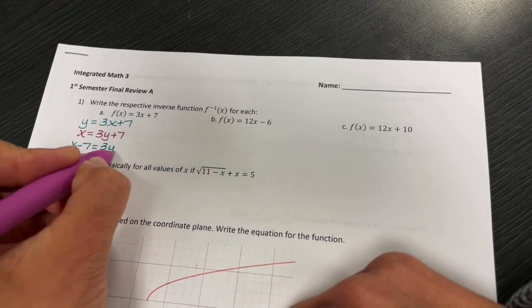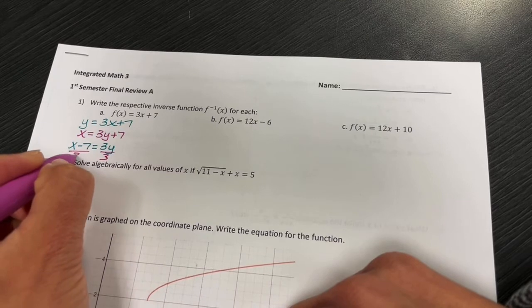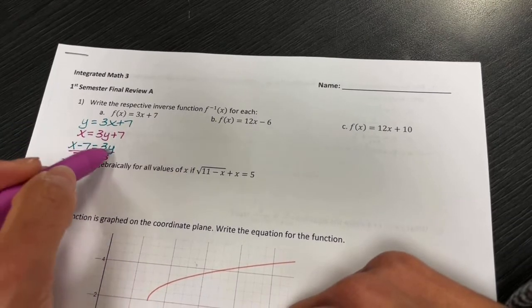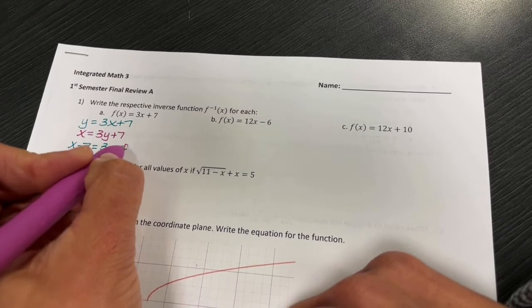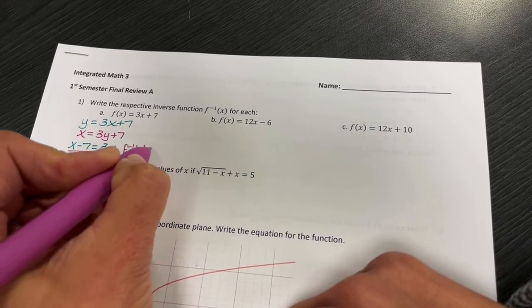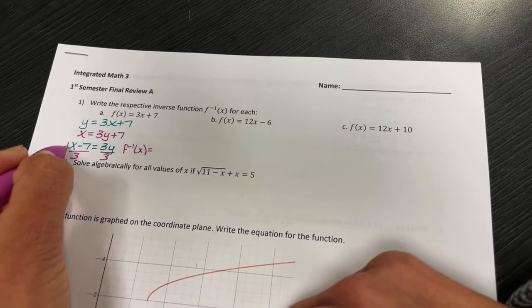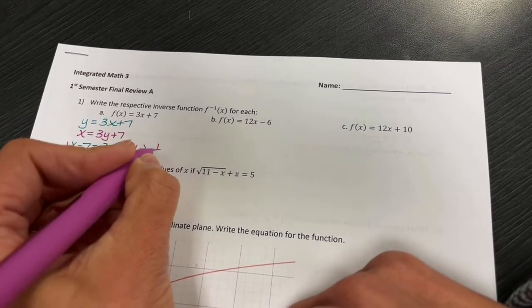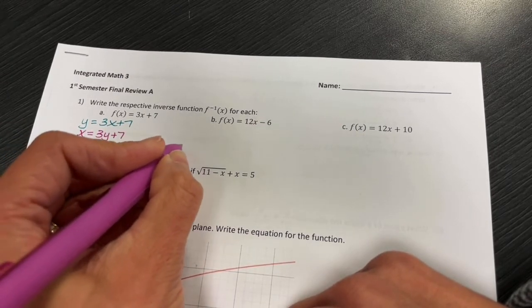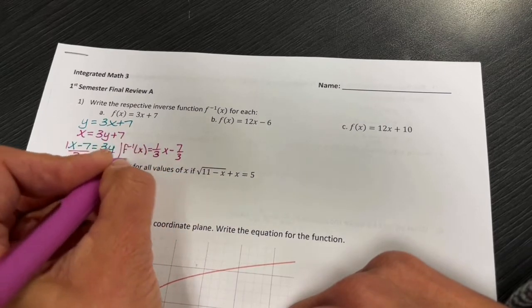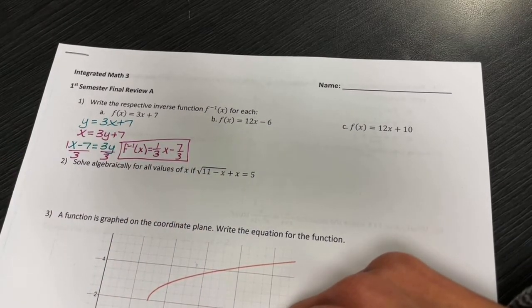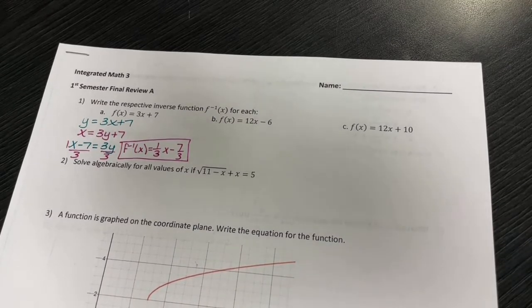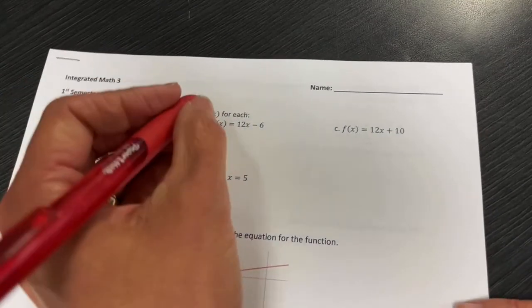I'm going to divide both sides by 3. I'll show that step. Now you could leave your answer as y equals x minus 7 over 3, or more properly, it would be f inverse of x equals, that's really a 1 in front of that x. It would be 1/3 x minus 7/3. And that's 1a.